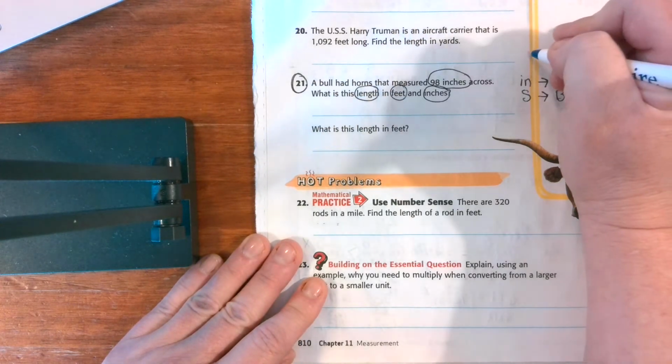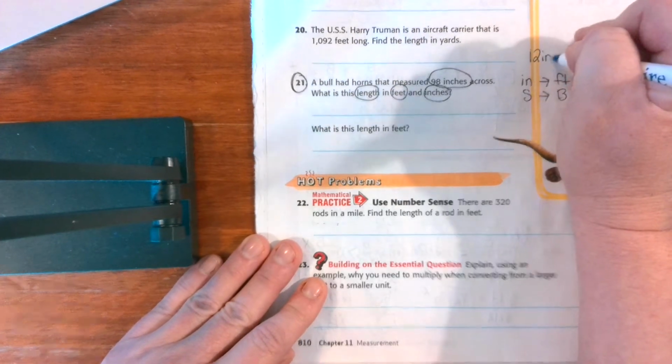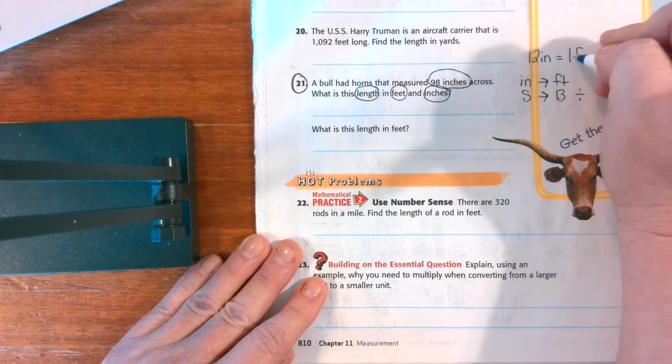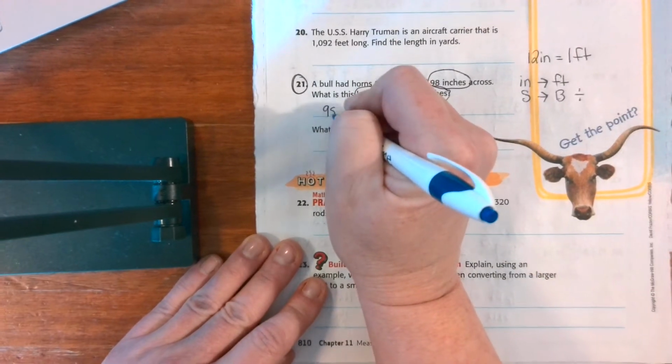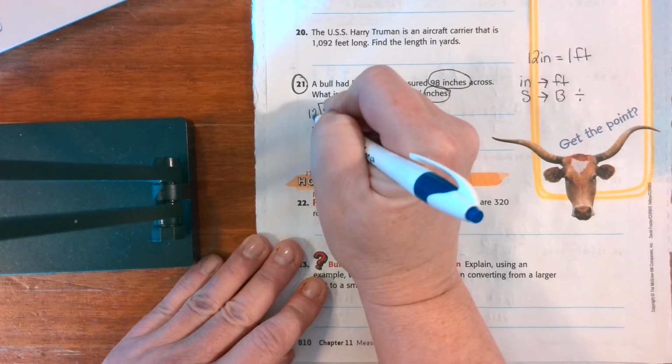I know that my formula is 12 inches equals 1 foot. So I need to divide 98 by 12.